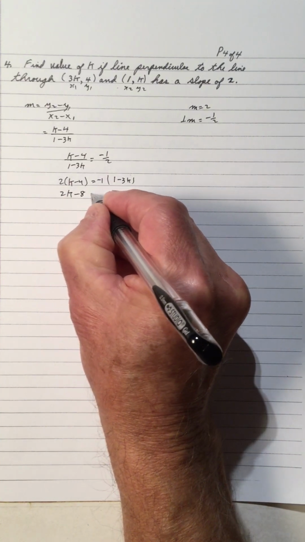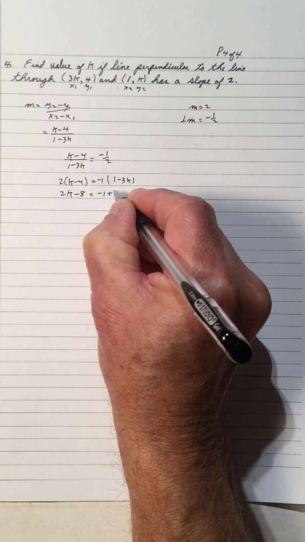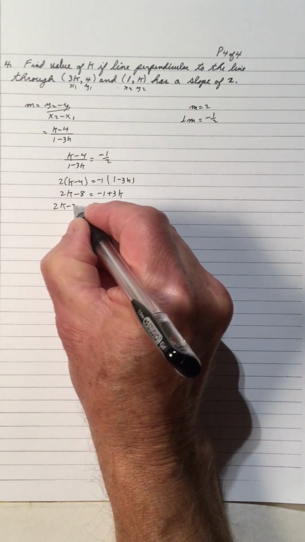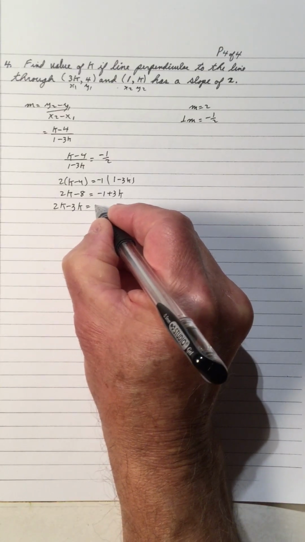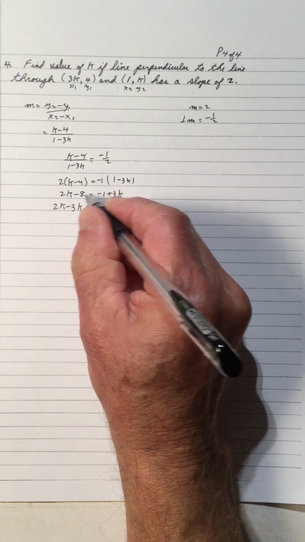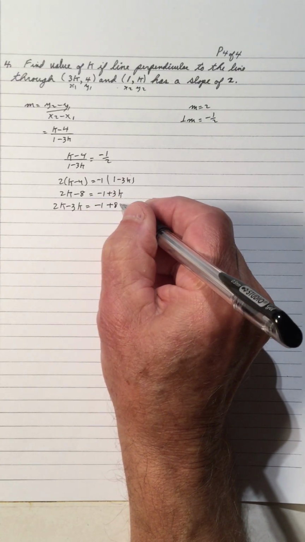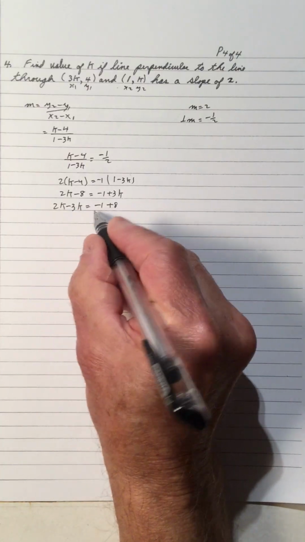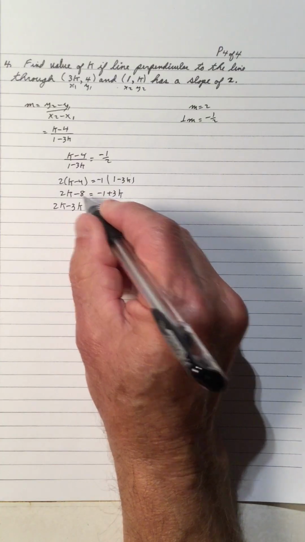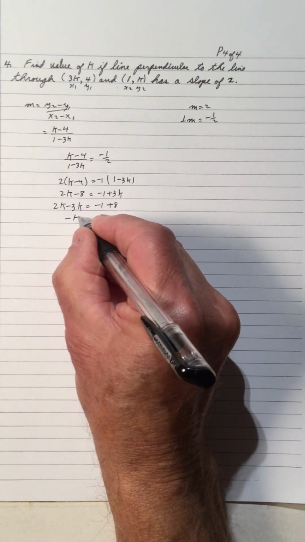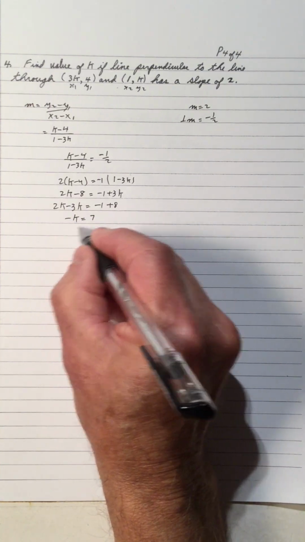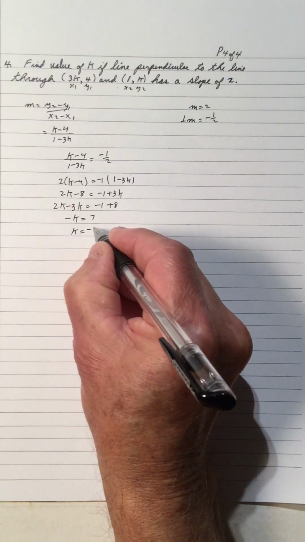2k minus 8 equals negative 1 plus 3k. 2k minus 3k equals negative 1 plus 8. So the k's go to the left, same as the x's do. The constants go to the right. When you move them, you change the sign. So plus 3k becomes minus 3k, and minus 8 becomes plus 8. So that's negative k equals 7. Divide by negative 1, k is equal to negative 7.